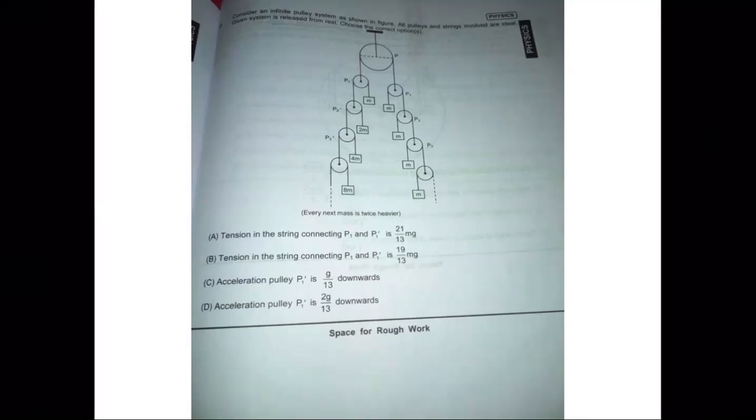All right. So what effectively we have here is this whole system on the left side and another infinite pulley system on the right side. We have to find the tension in any of the strings or the acceleration of any of the bodies.